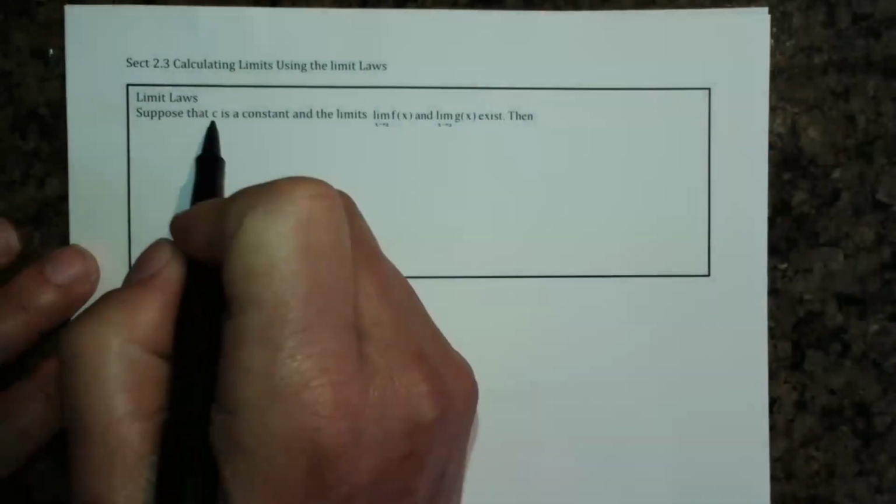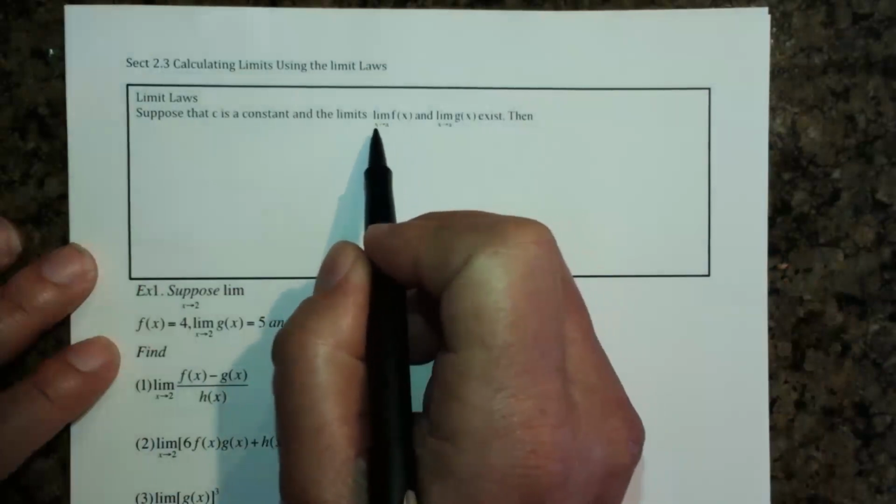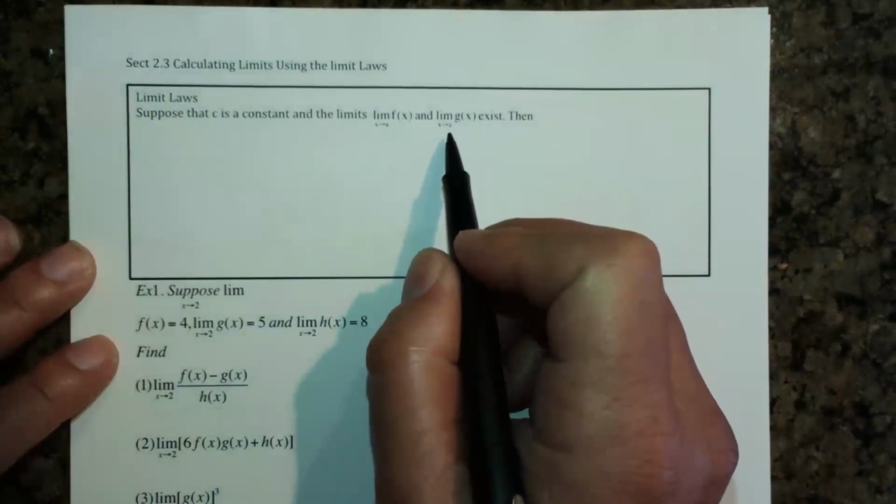We're going to be doing some rules that we can use when we're talking about limits. We're going to start where C is a constant, meaning it's a real number. The limit as x approaches a of f of x and the limit as x approaches a of g of x both exist. So we're assuming that we don't get an infinity situation or something like that going on. Then we can actually conclude a couple of things.